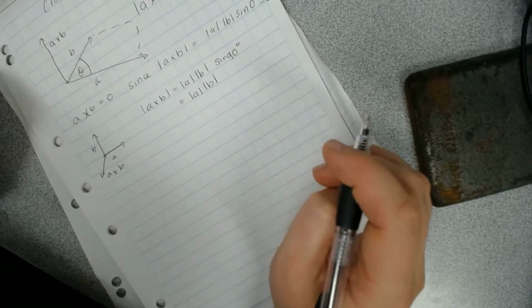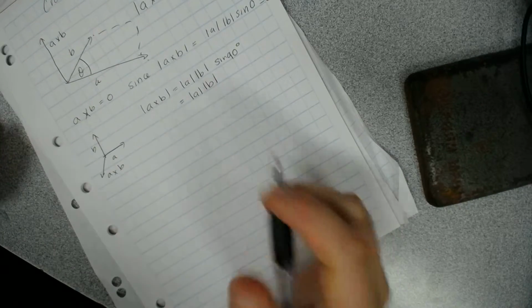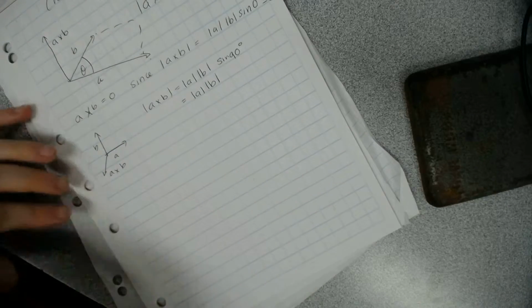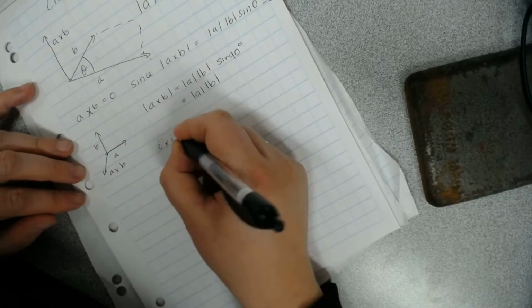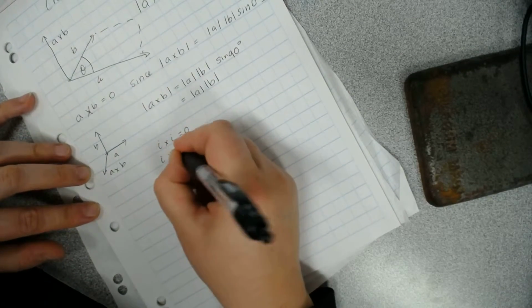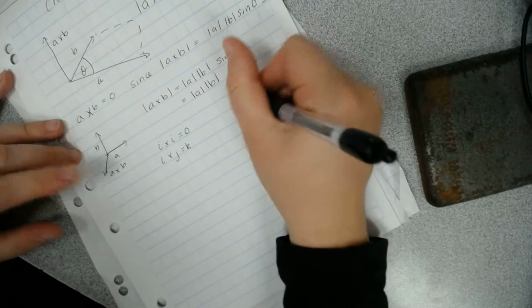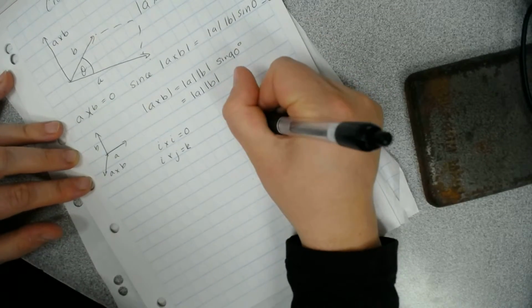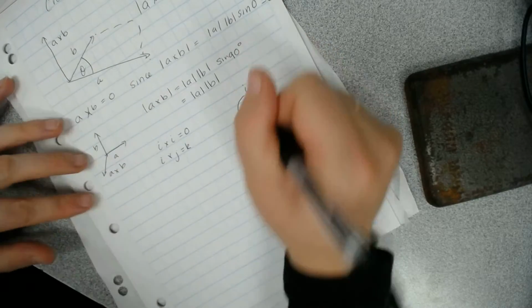Vector products in component form. Using these observations about vector products of parallel and perpendicular vectors, we can get a range of other things that are important. For example, i cross i is equal to 0. i cross j is equal to k. And we can form a picture of the relationship between i, j, and k. Then we can write all these out.